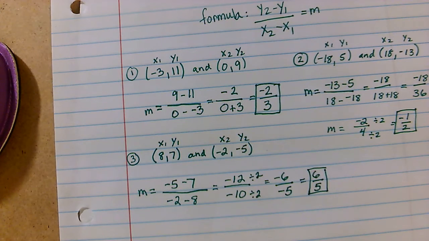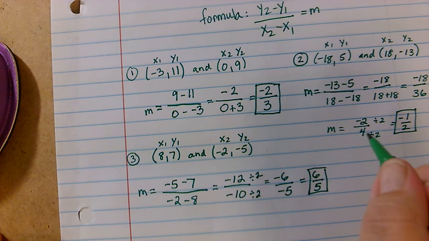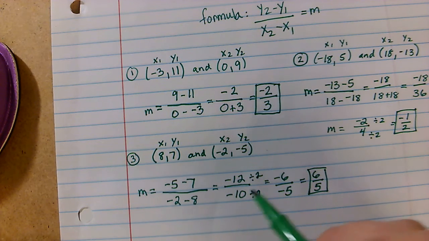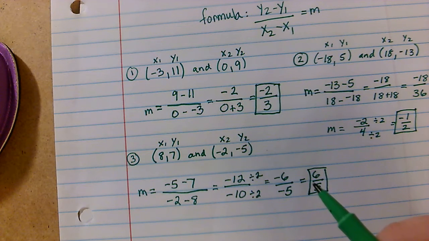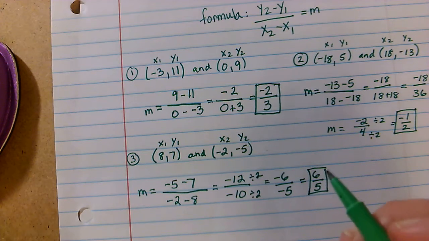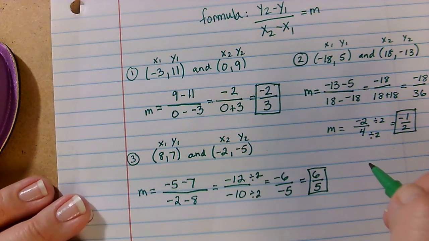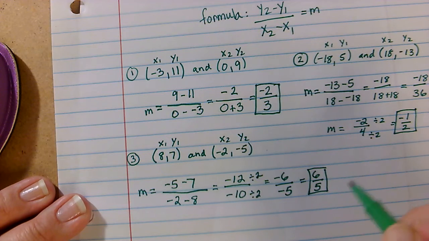A lot of times you will have negatives all over the place when you're calculating the slope, but you just have to be careful to make sure you're placing them in the correct places and carrying your negatives. Really use your calculator to help you here if you struggle with adding and subtracting negative numbers. If you're not consistently getting them correct, then definitely use a calculator to help you with that. And always remember at the end to reduce your answer down.